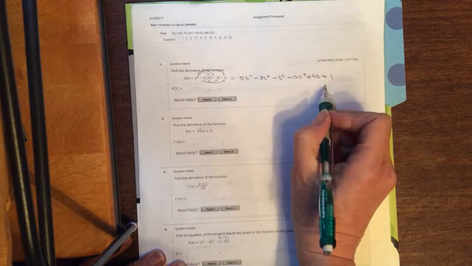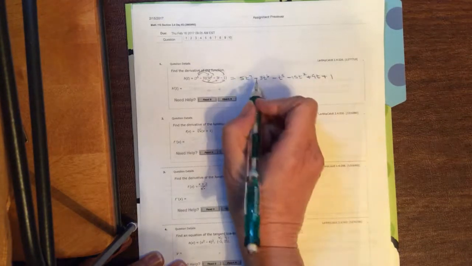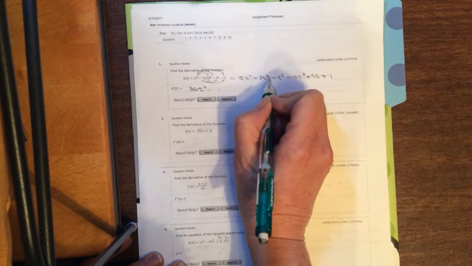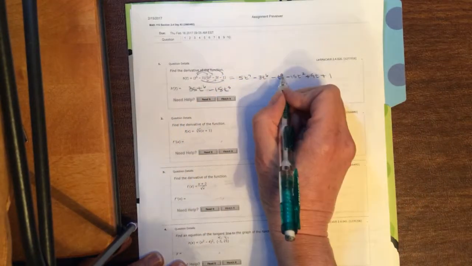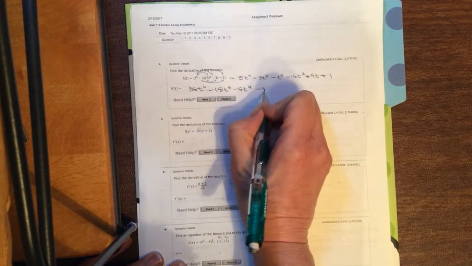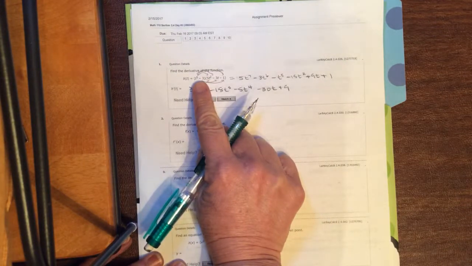And this is a function that I can take the derivative of easily with the product or power rule. 7 times 5, drop the degree to 6, 6 times negative 3, drop the degree to 5, negative 5t to the 4th, negative 30t, and 9. So it's easier to do that than it is to do the product rule.